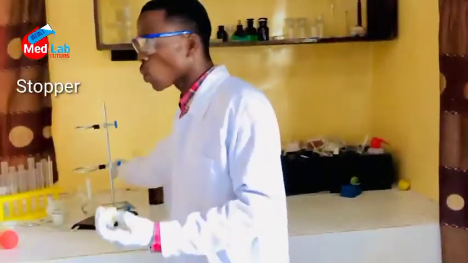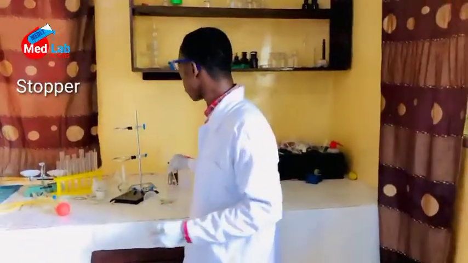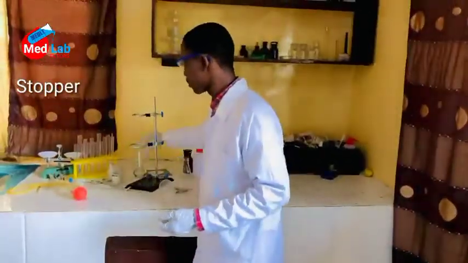Okay, this is a stopper. Now the stopper is used to close tubes. It is used to close the vacuum of tubes. You see this? We have our stopper here. And the stopper here can be used also on the round bottom flask in the process of distillation. Now, this will help us to stop the flame from passing.